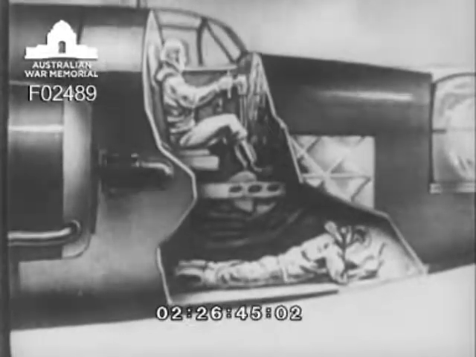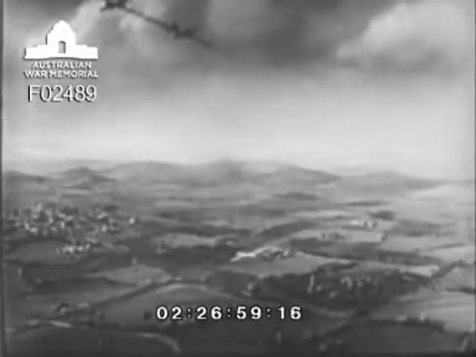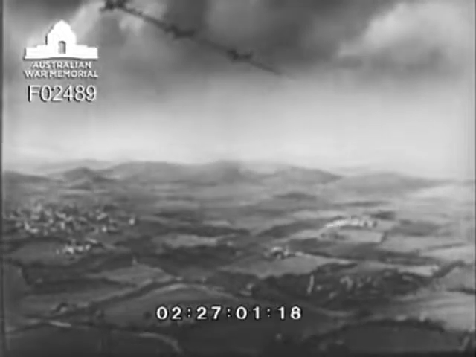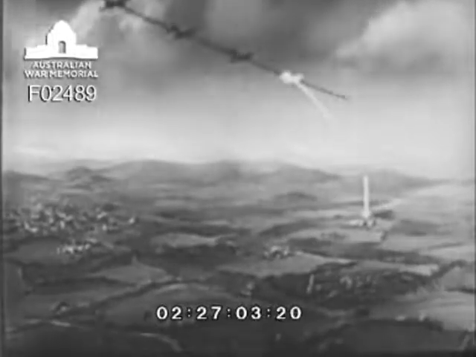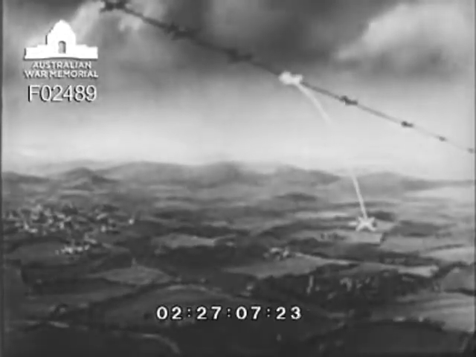Now let's give the bomb aimer a rest and talk to the pilot. Pilot, don't forget that the sole purpose of the bomb sight is to show your bomb aimer how to direct you to fly the aeroplane up to the release point. The bomb sight is not a magic box.